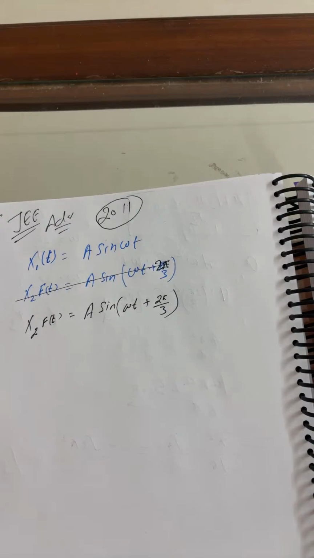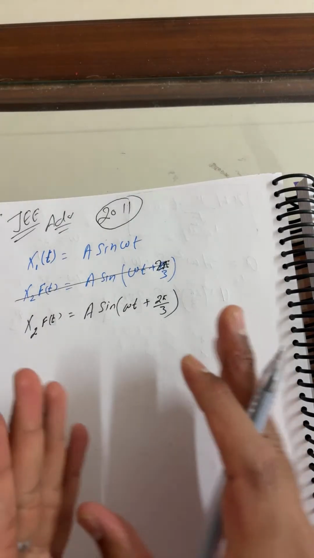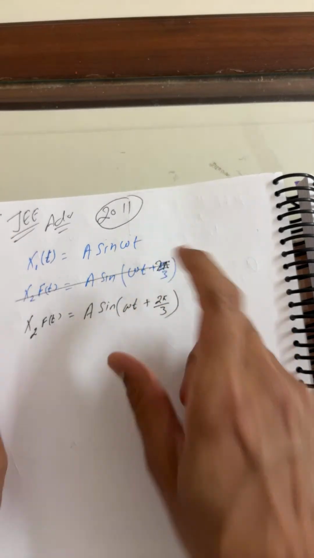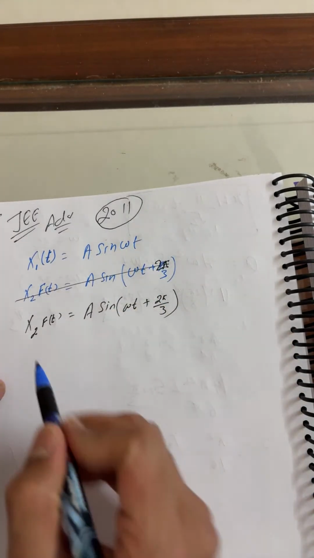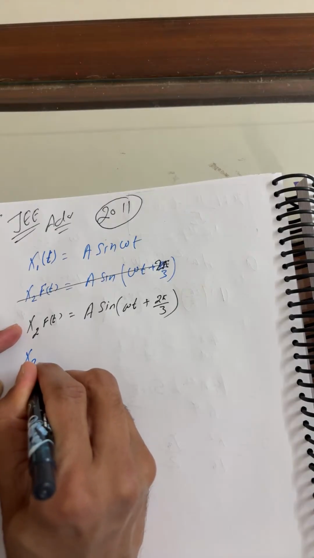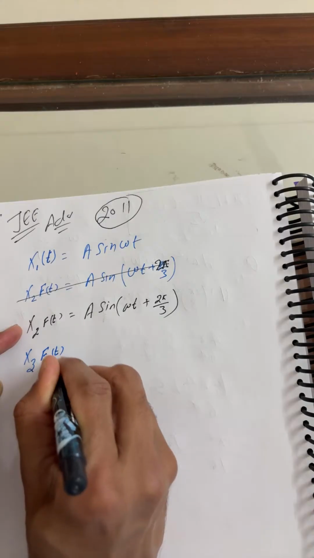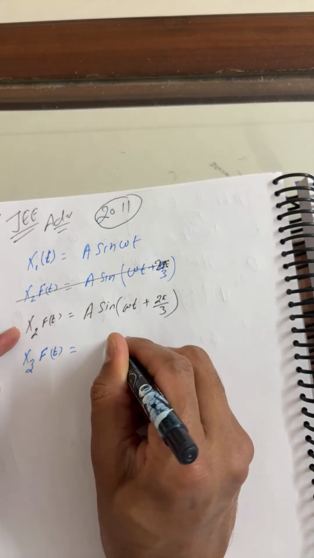Right. Okay. Adding a third sinusoidal displacement function means we have x1 and x2, and they are adding one more. So this is x3. X3 again you can take as a function of time t.